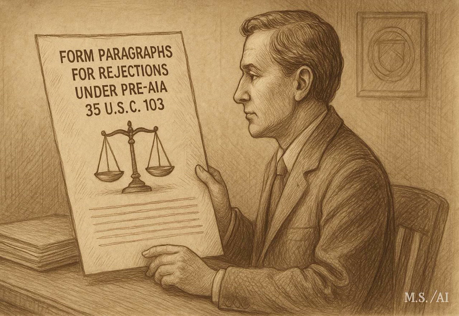And when does this paragraph typically show up? You'll usually see it right at the beginning, either in the first major response from the examiner, the first action on the merits, or if things aren't resolved, it'll be in the final rejection too. Makes sense. Sets the legal stage clearly. So what follows that? Form paragraph 7.21.FTI.